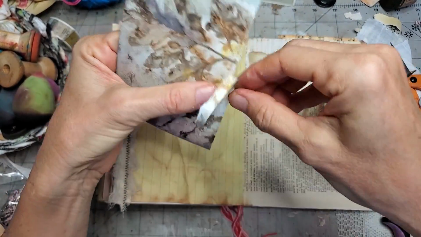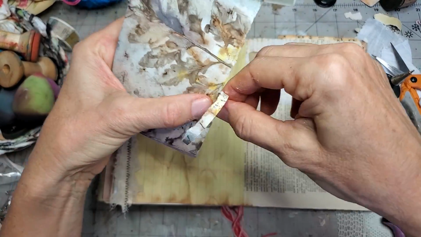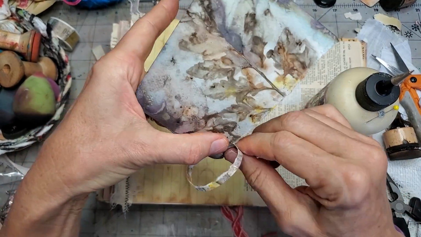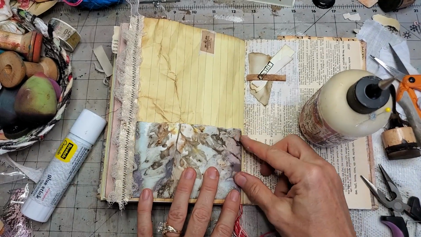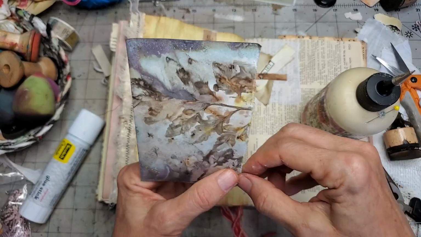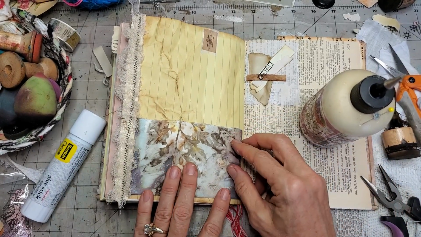I want the torn look, because this is torn. So I'm going to do a little tearing on this to complement the torn over there. Okay, I can make it a little more even. And then I'm just going to glue it down.